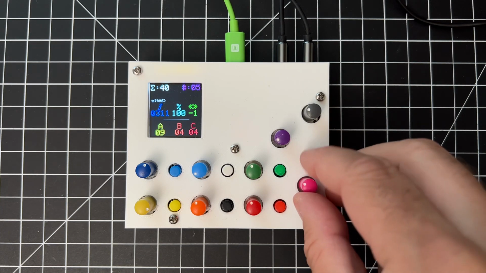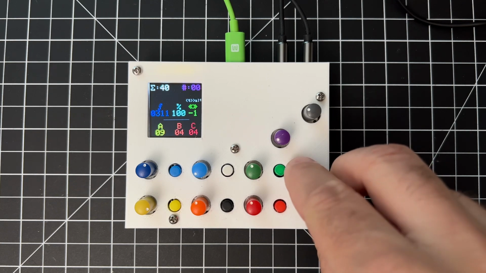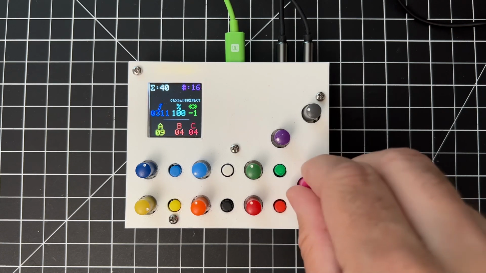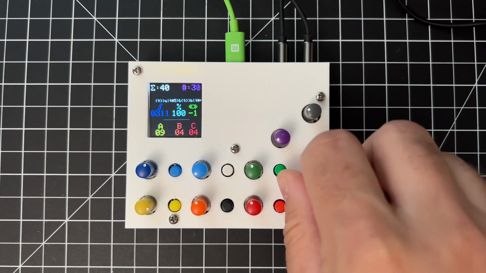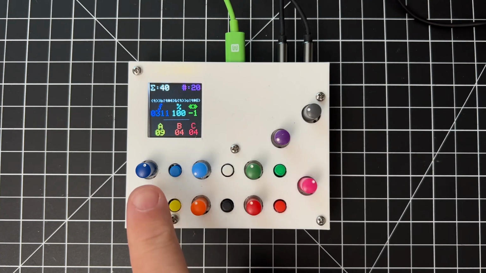This guy here allows you to save and load presets, so it's kind of off on its own on the side. You can see it's scrolling through preset values from 0 to 33. These are the save and load. We'll talk about that in another video.